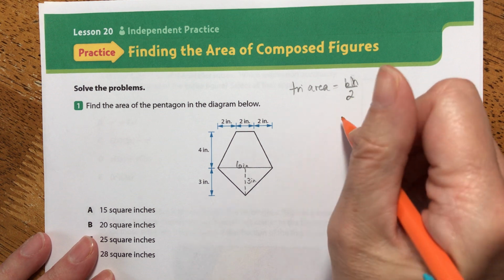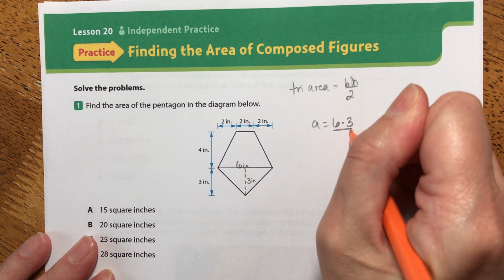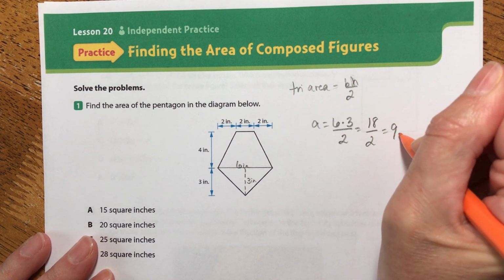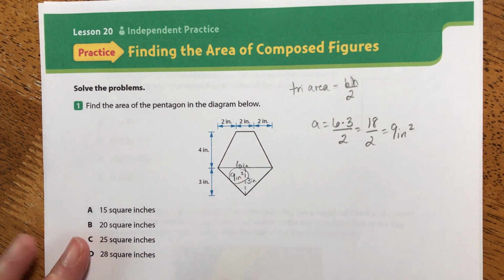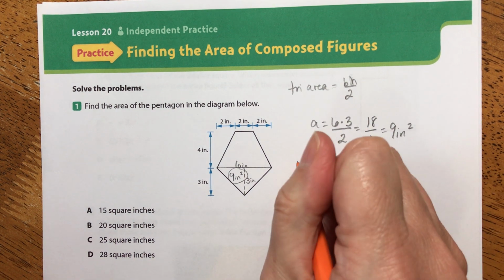Base times height divided by 2. So the area is 6 times 3 divided by 2. 3 times 6 is 18 divided by 2. This is 9 inches squared. 9 inches squared. You can write it inside. Sometimes I do that. Okay, now do you remember the trapezoid?